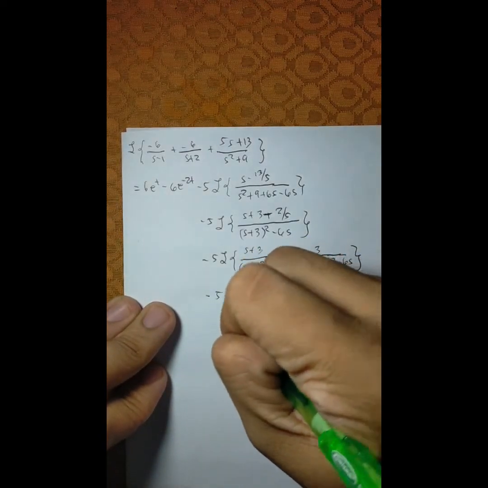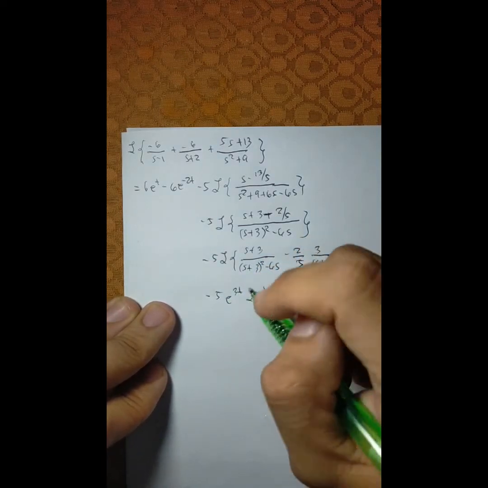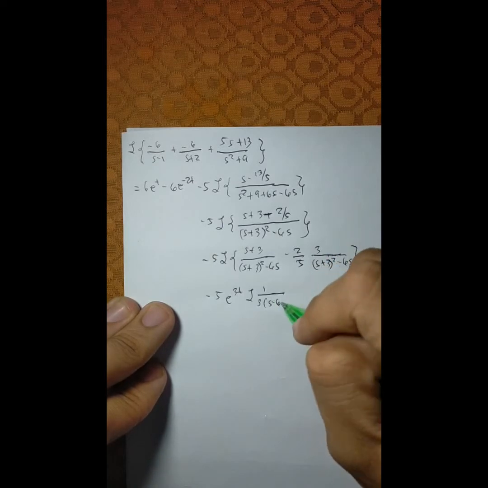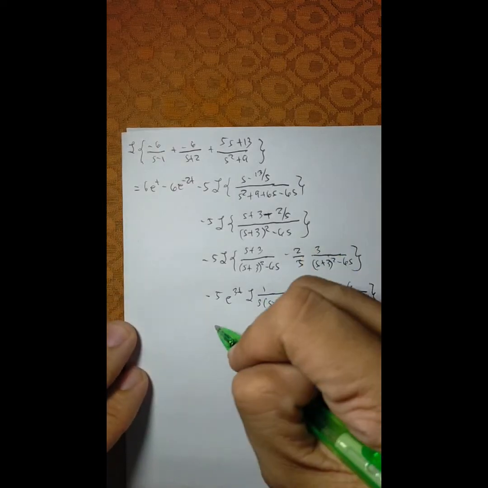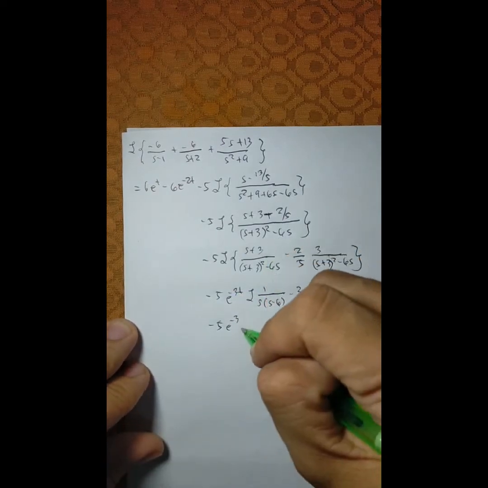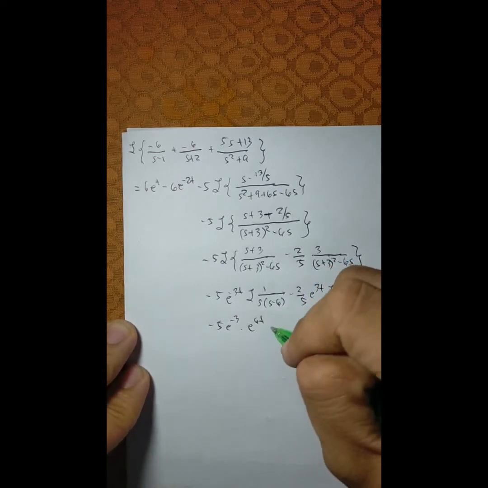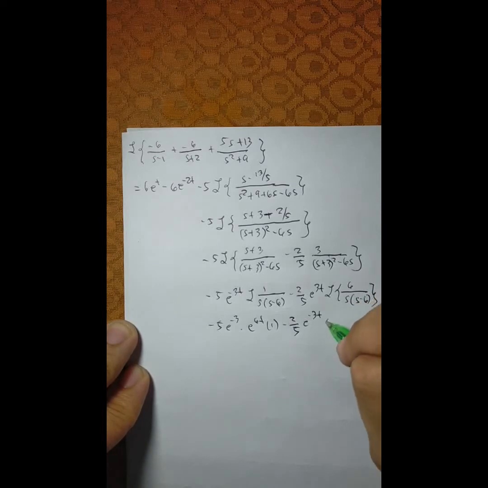We have negative 5 e raised to 3t times the inverse Laplace of 1 over s minus 6, minus 2 over 5 e raised to 3t times the inverse Laplace of 6s times s minus 6. We have negative 5 e raised to negative 3t times e raised to 6t times 1, minus 2 over 5 e raised to negative 3t times 6 e raised to 6t times 1.